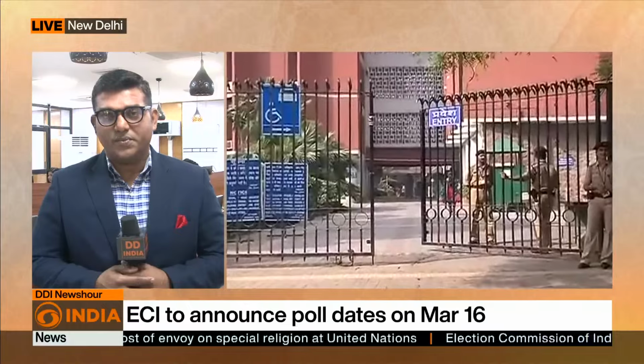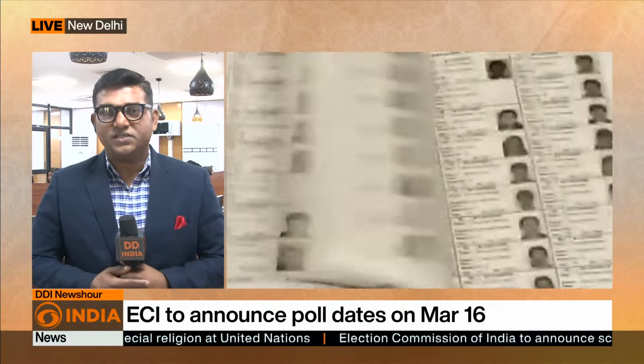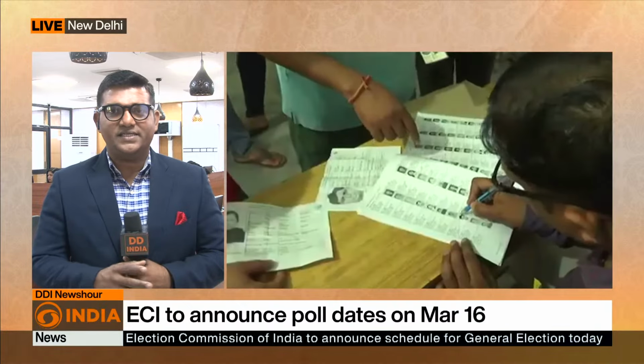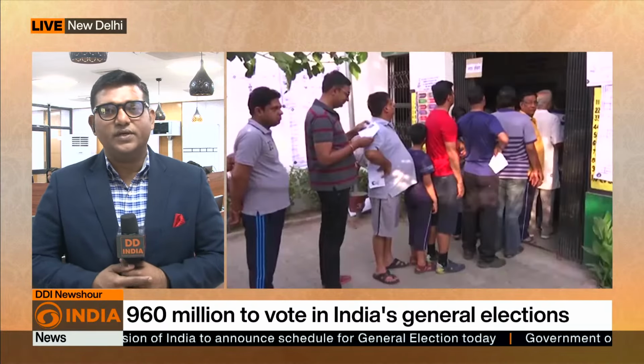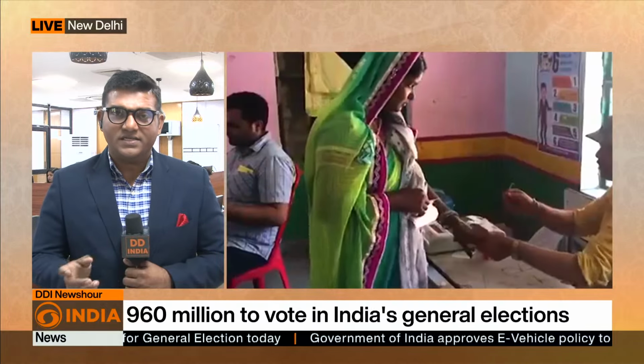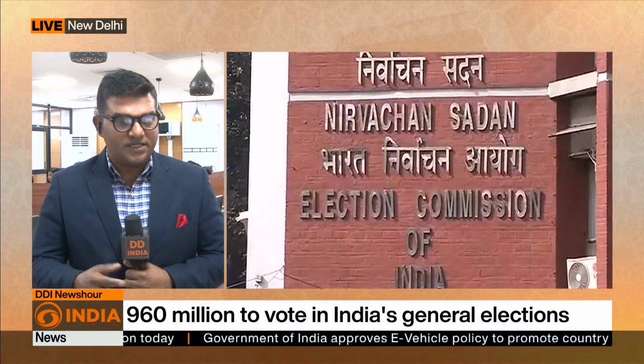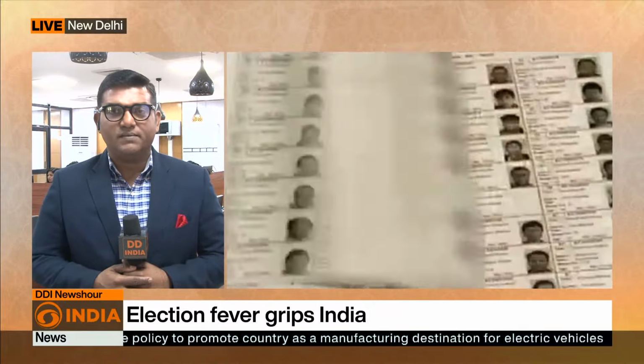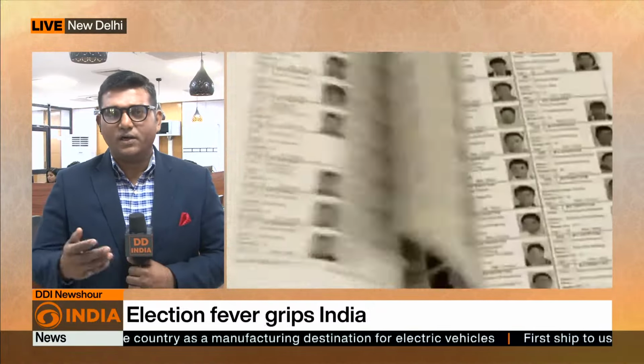In terms of new voters, a little over 26 million new voters have registered themselves, and in the 18 to 19 age group, we can see close to 18.4 million voters that would be casting their ballot. And one interesting fact: the third gender, which has started voting since 2014, has seen a quantum jump. This time there are a little over 48,000 voters in that particular category.